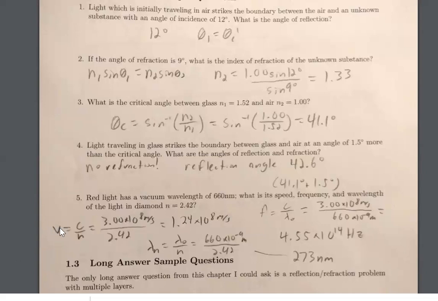Well, the speed of light in some substance is the speed of light in a vacuum divided by the index of refraction. So in our case, that's 3 times 10^8 meters per second divided by 2.42. So that gives us a speed of 1.24 times 10^8 meters per second. And the wavelength in some substance is the vacuum wavelength divided by the index of refraction. So here that's 660 nanometers divided by 2.42, which gives us 273 nanometers.